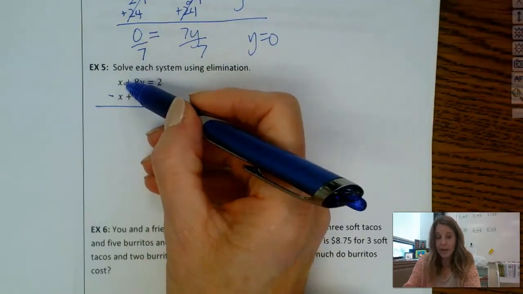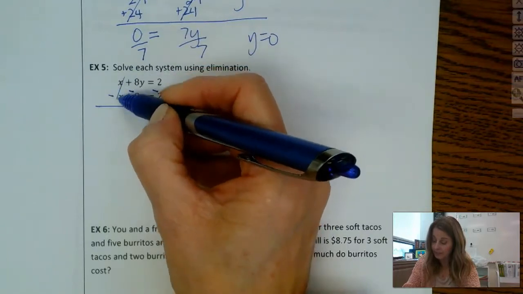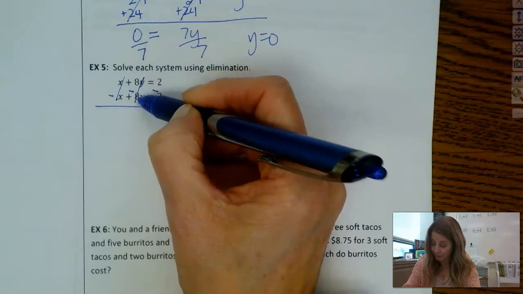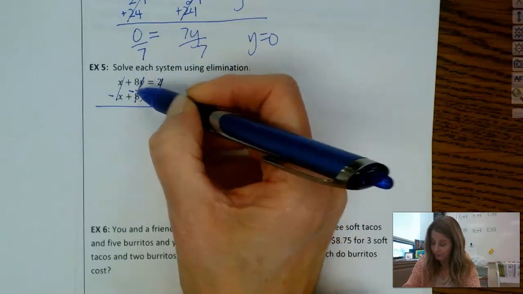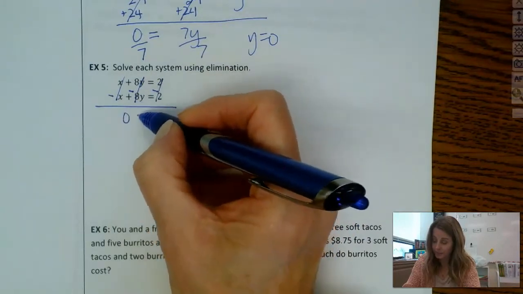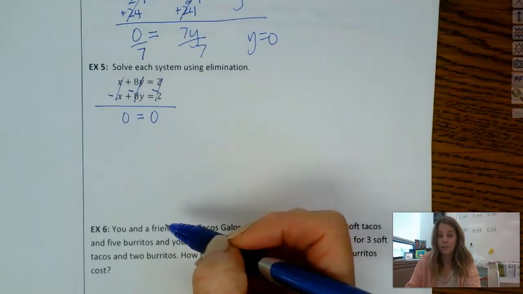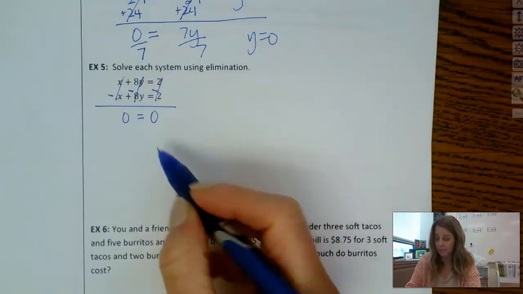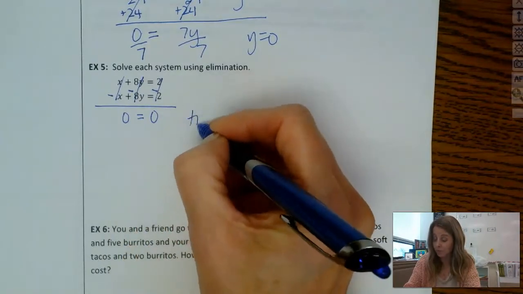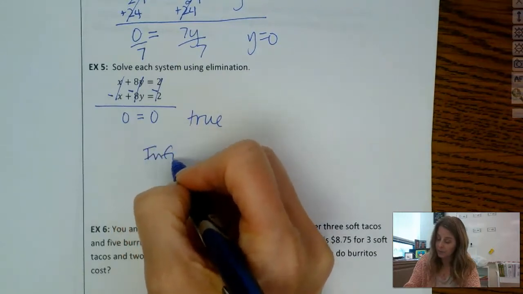So look what happens here. x minus x is 0. 8y minus 8y is 0. 2 minus 2 is 0. So I need to have some numbers here. So I end up with 0 on this side. 2 minus 2, I end up with 0 on that side. So all my variables dropped out. Decide if this is true or false. Yeah, true. So this is our infinitely many solutions.